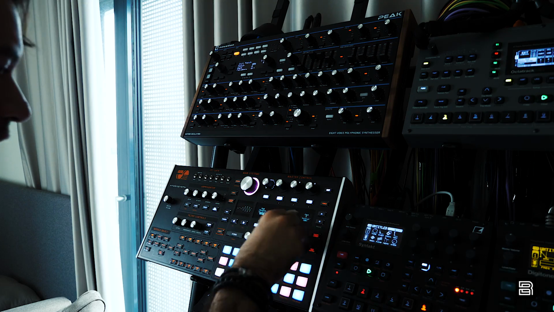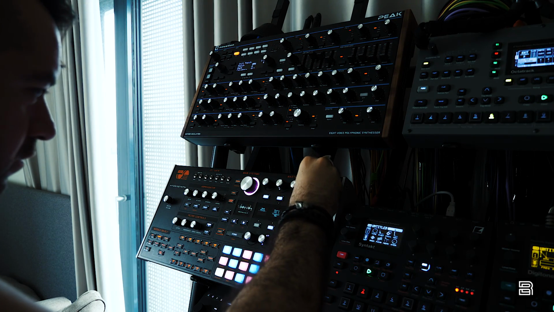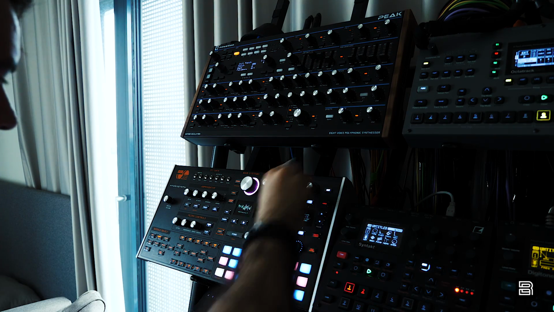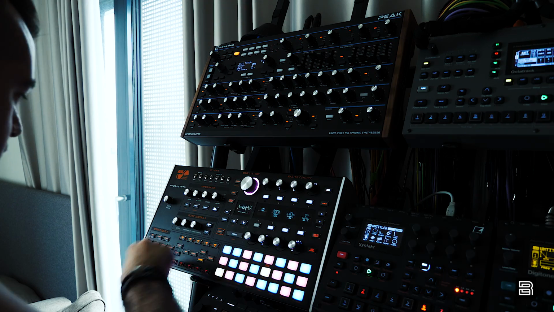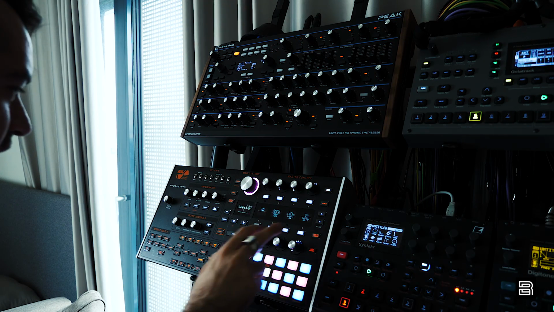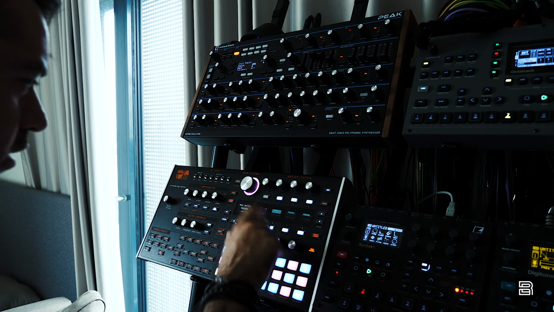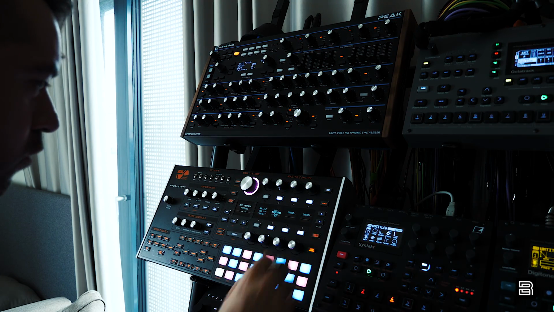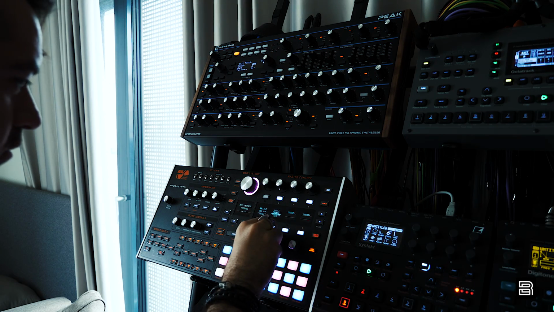So we're using the mutators now, or the mutants. Can immediately get into some crazy zones. We're going to assign some modulation, mod matrix assign, LFO1 to destination, mutant 1, and then we're going to turn that to depth.